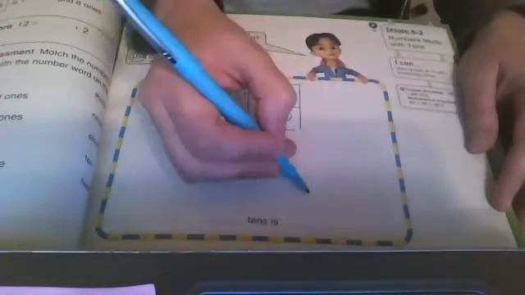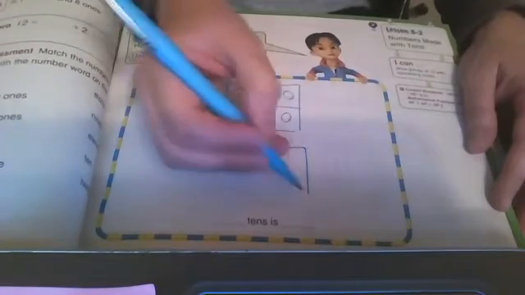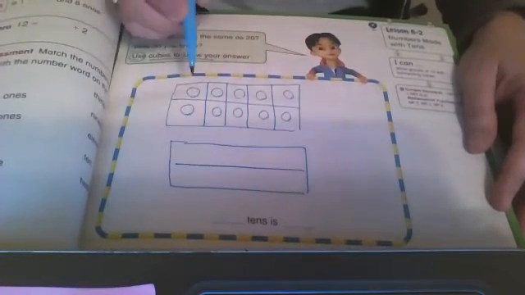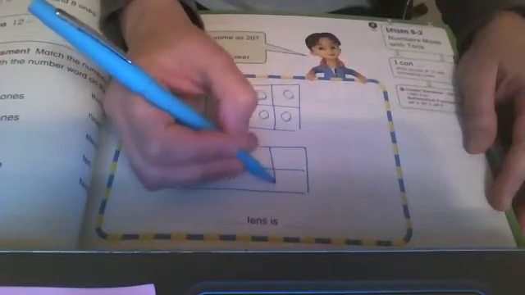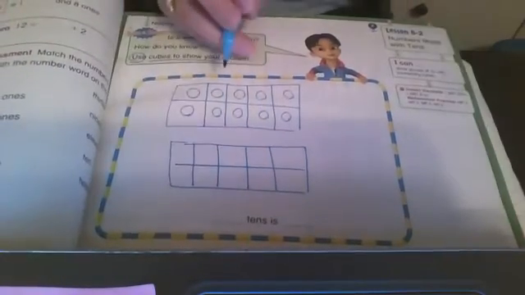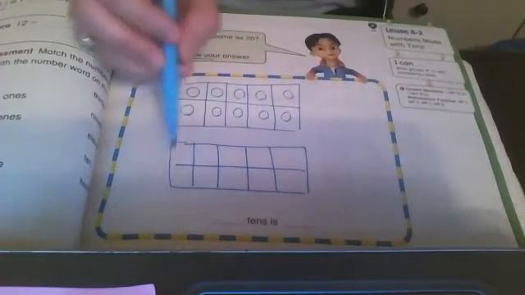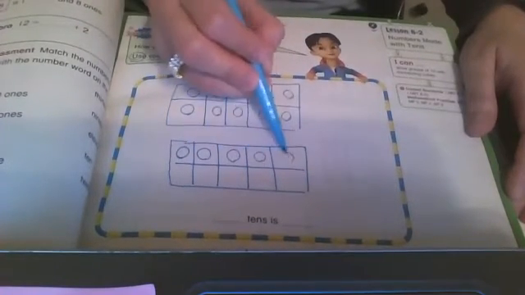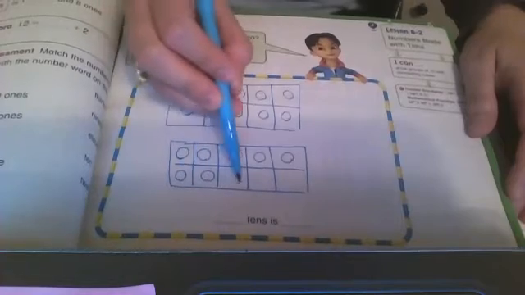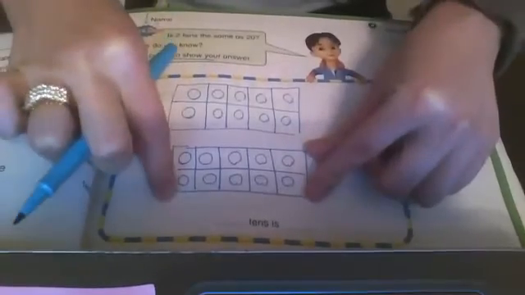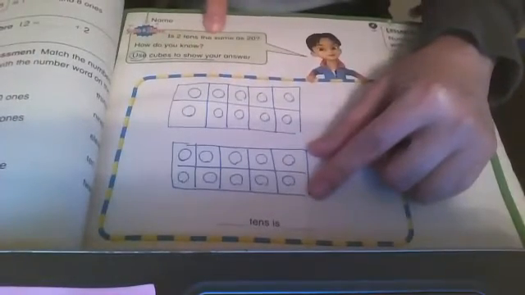So I'm going to need to draw a second 10 frame, right? I'm going to have you do the same in your book. So we take that rectangle, we cut it in half, and then we put 4 lines going down, and that makes our 10 frame, right? Okay, and then in order to represent the 10, I'm going to fill in this second 10 frame as well.